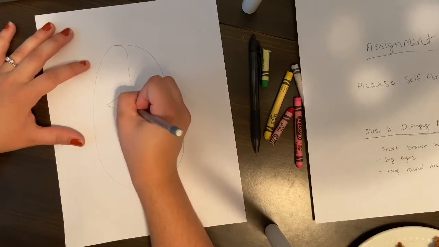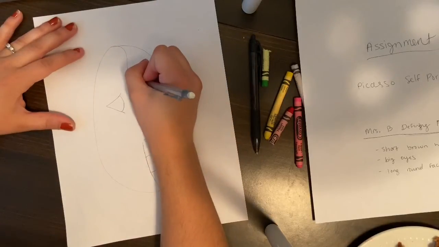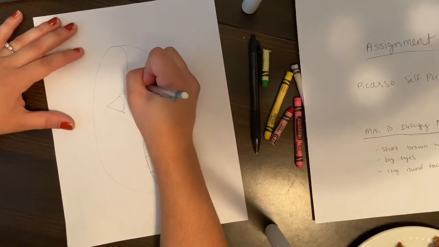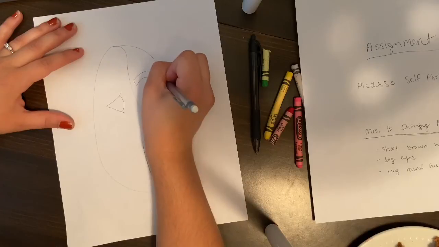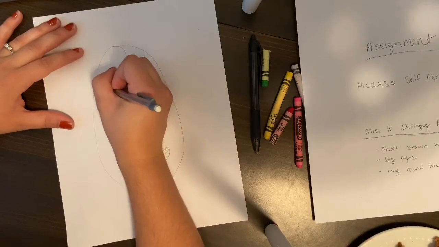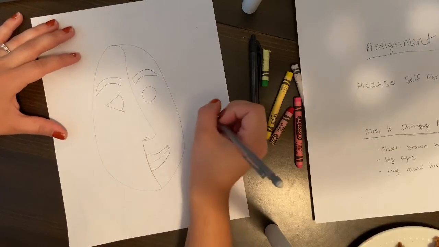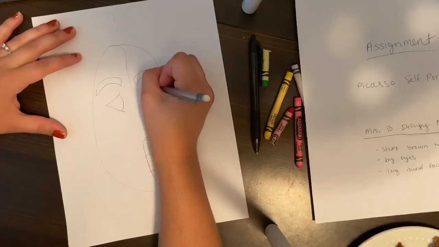Some other things to keep in mind: you can draw whatever you would like on the face. Sometimes Picasso has a lot of lines on his faces, or there's shapes like on the cheeks. You can add as much as you would like to make it more Picasso. I did mine pretty quick, so I didn't include as much as you could.